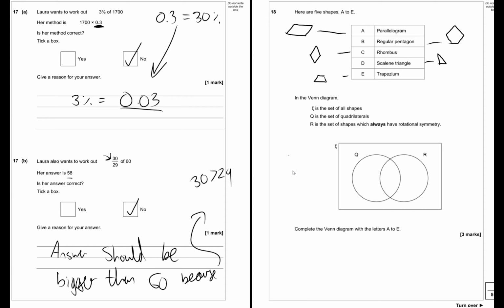A is a parallelogram. Is it a quadrilateral? Yes. Does it have rotational symmetry? If you rotate it halfway, it will be the same. So yes, it does. So we can put that in the middle. B is a regular pentagon. Is it a quadrilateral? No. Does it have rotational symmetry? Yes. So let's put that in here.